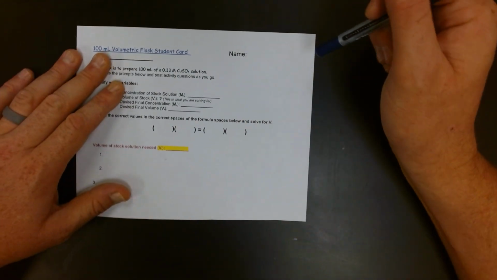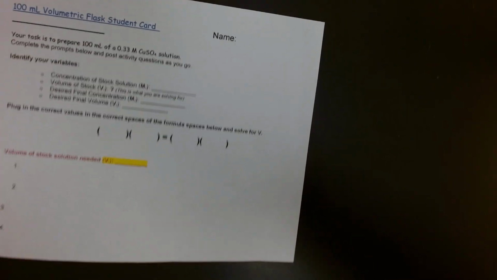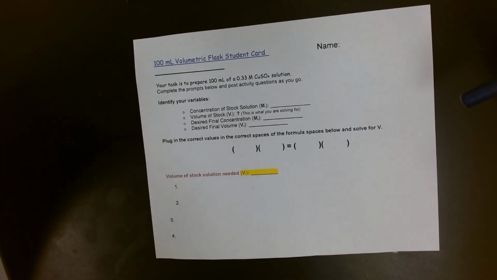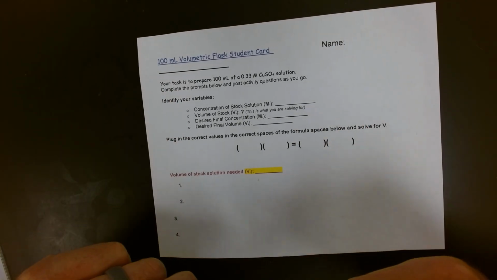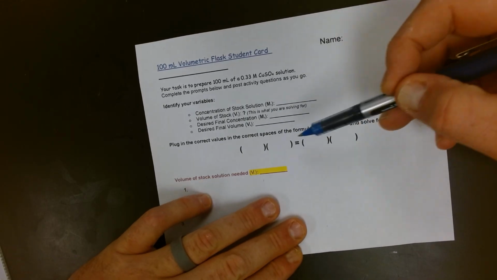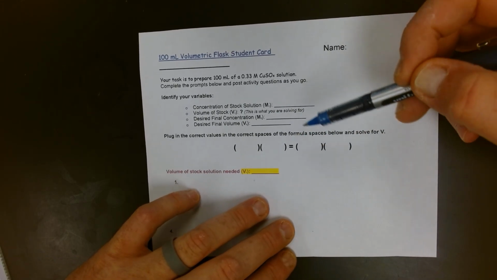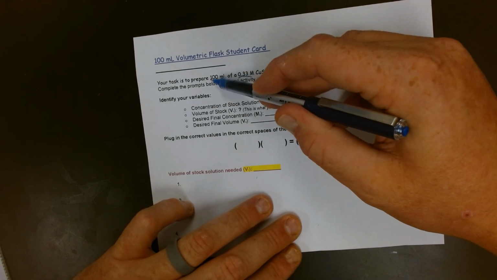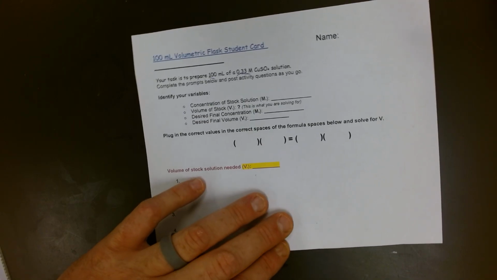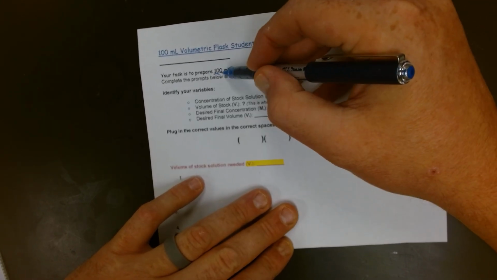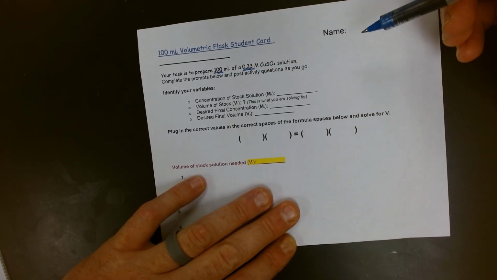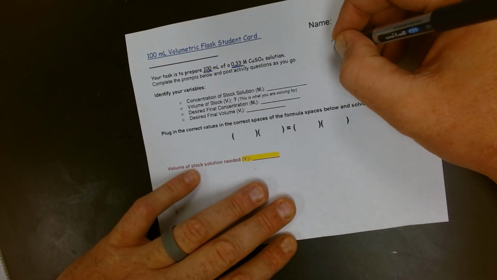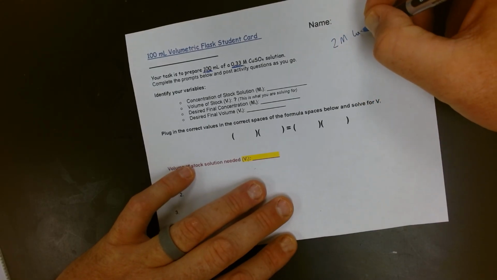The first thing we need to do, let me zoom in a little bit, is use our student guide, and we need to calculate for our solution. This station will not be active, so if you are actively doing this, please do not copy what is going on here, as you will not have the same concentration and likely not the same volume at your station. For this station, we are to make 100 milliliters of a 0.33 molar copper sulfate solution. That is our goal. And we are starting with, as you saw, a 2 molar copper sulfate solution.